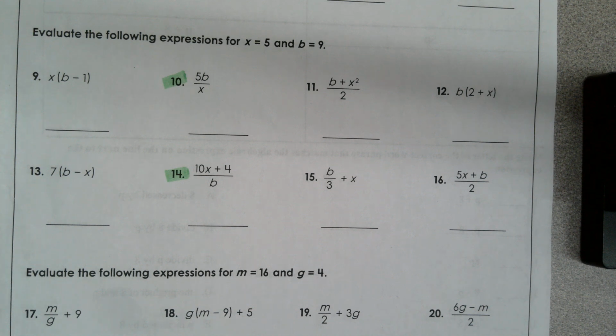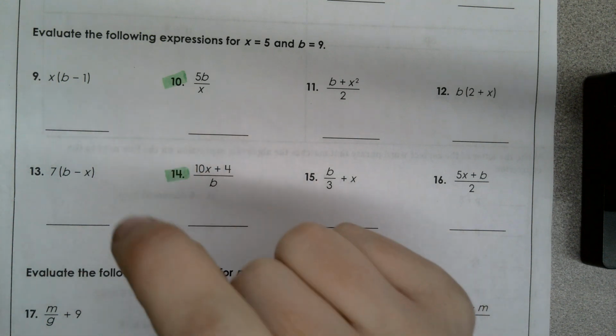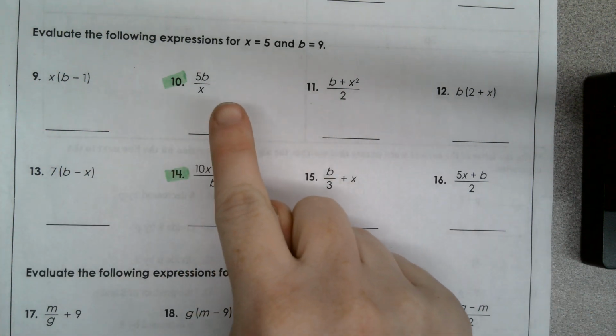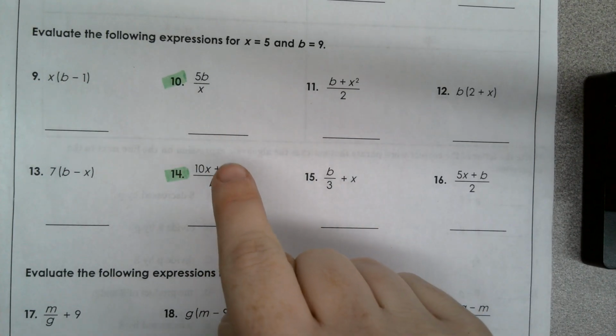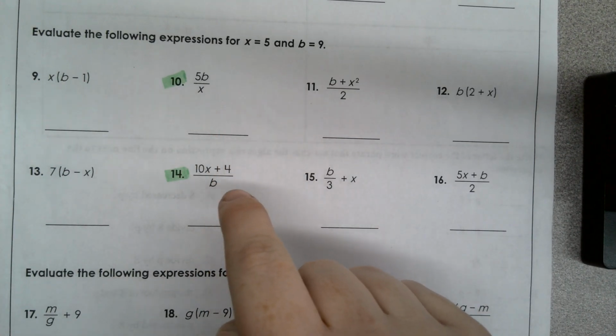Okay, if you are watching this video, that means that you got the first section complete. So you've gotten 1 through 8 correct, which is awesome. Now we're going to move on to the second section, and I'm actually going to help you out with 2 of these. So we're going to do number 10 and number 14.